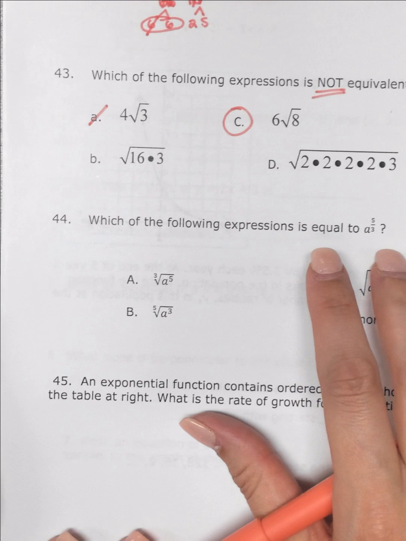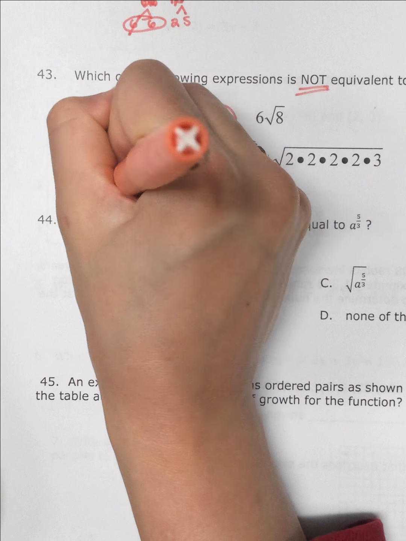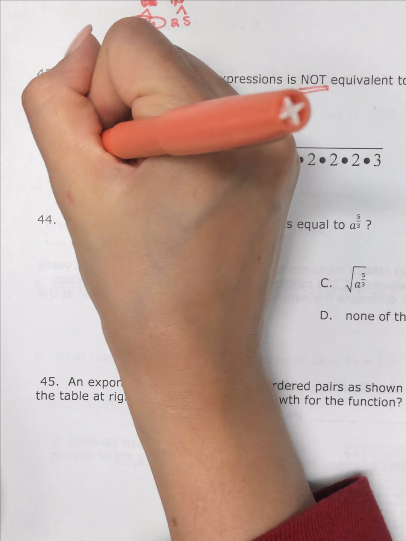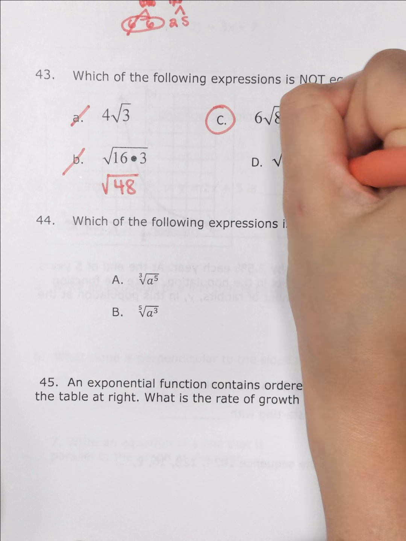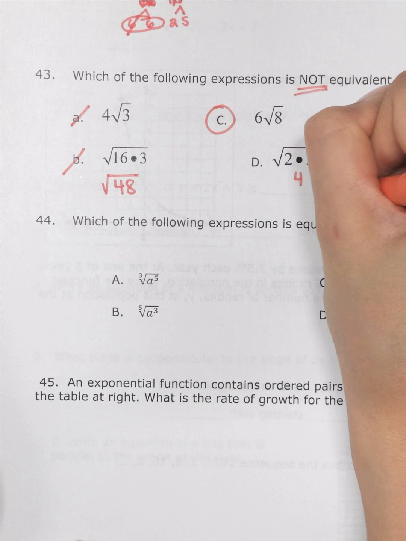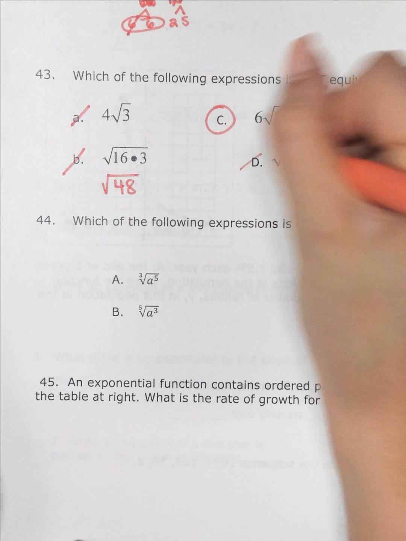Ooh, you can't even see that. I apologize. So 16 times 3. So this is the square root of 48. So that's the exact same number. So that one is equivalent. 2 times 2 is 4. Times 2 is 8. Times 2 is 16. Times 3 is 48. So that one is equivalent.